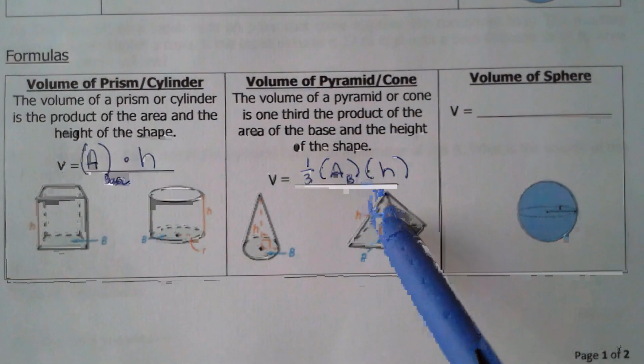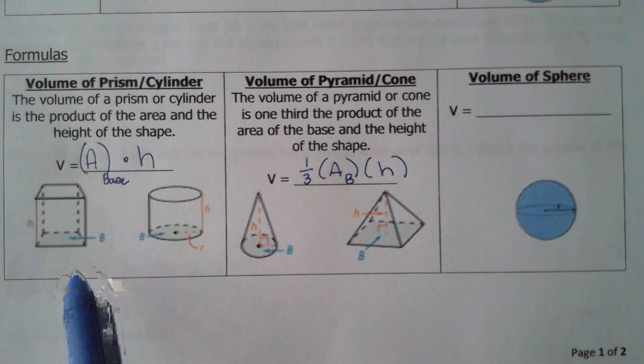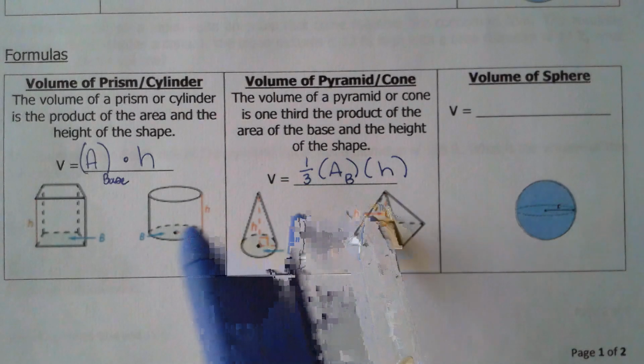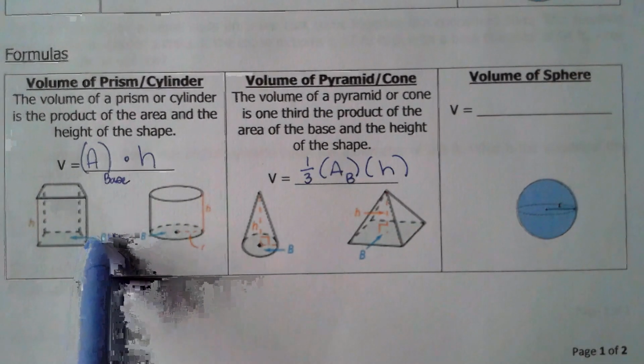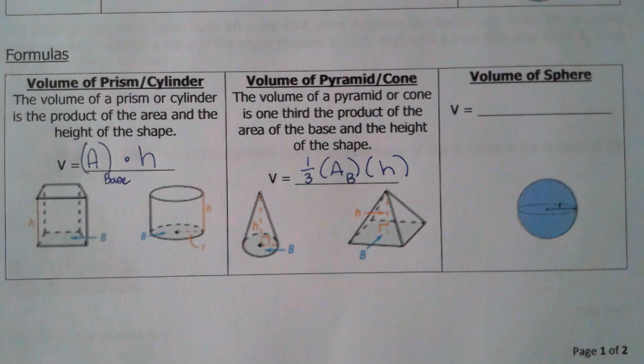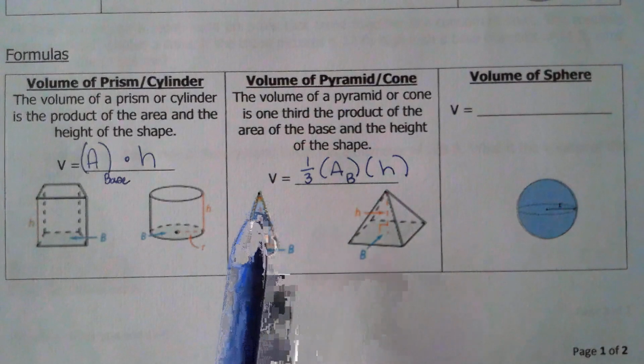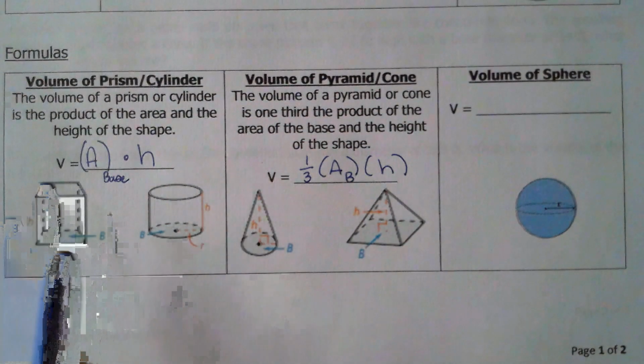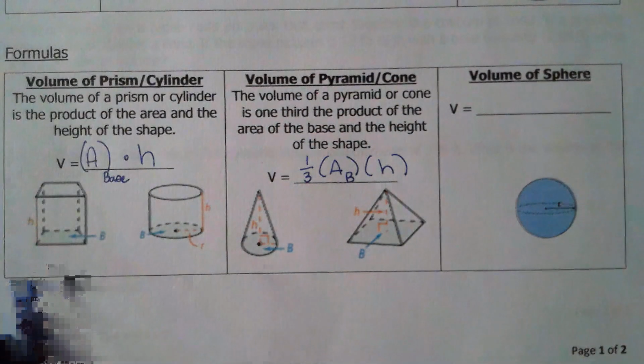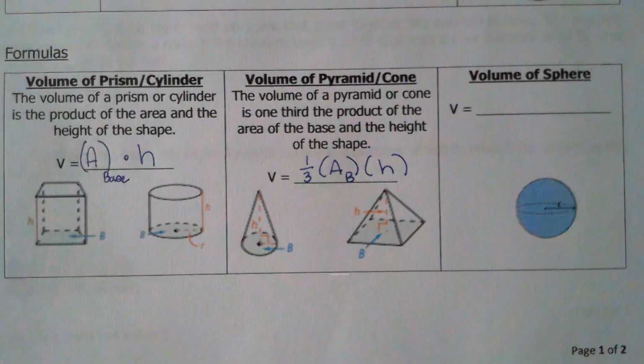Same thing for your pyramid. If these have the same height and same base, and I filled this up with something and poured it in here, it would take exactly 3 to fill that up. So there's this relationship of 1/3, that when it comes to a central point, it's now 1/3 of the volume that it would have been if it was just a congruent base on top and a congruent base on bottom.